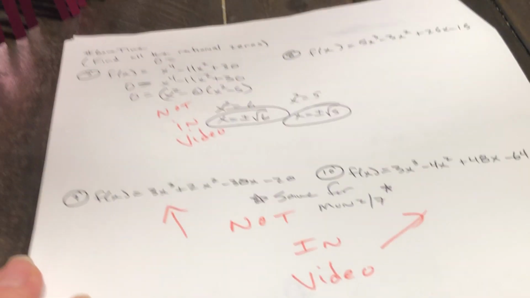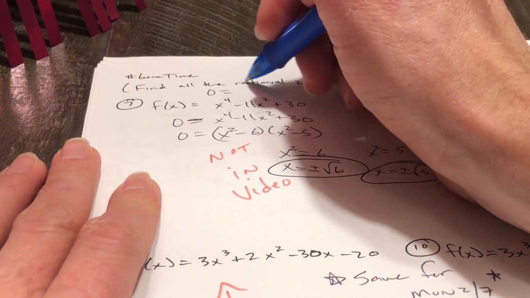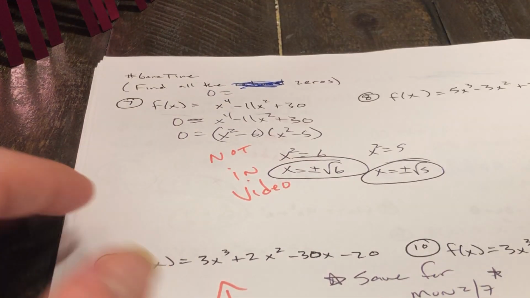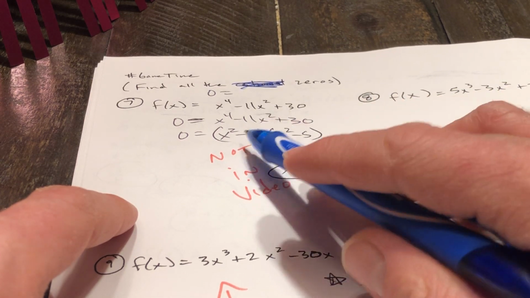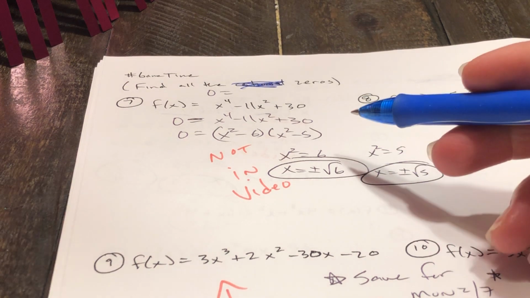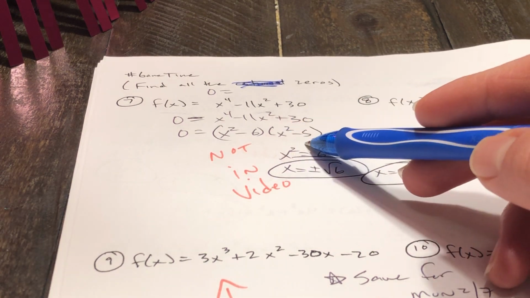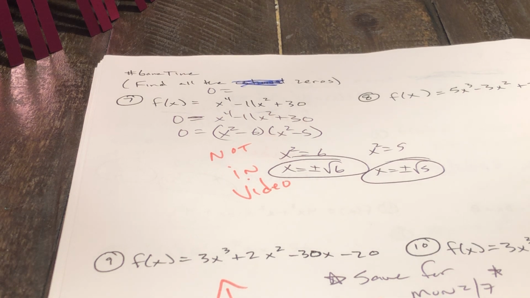All right, on page 15, I'm going to do this one with you. What multiplies to 30? Find all the zeros. Multiplies to 30 and adds to negative 11. Negative 6, negative 5. X squared minus 6 equals 0. That means x squared is 6. X is plus or minus root 6. X squared minus 5 is equal to 0. That means x squared is equal to 5. X is plus or minus root 5.